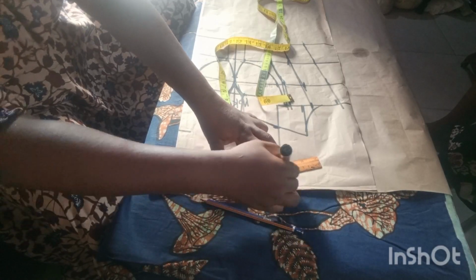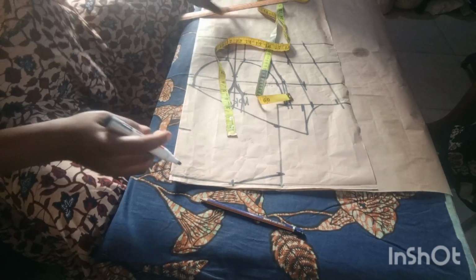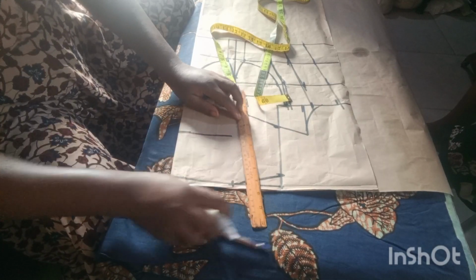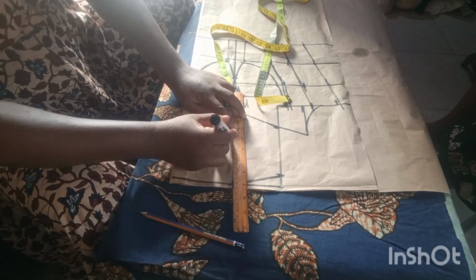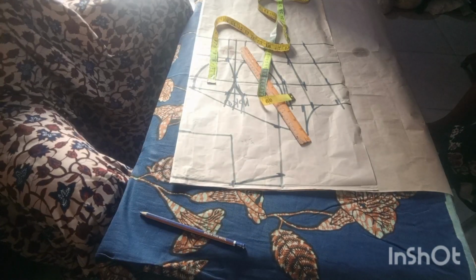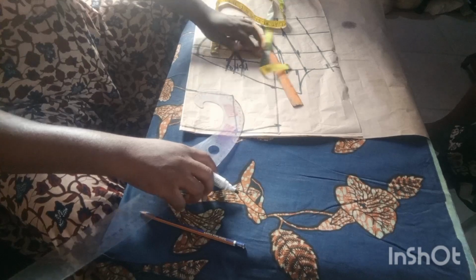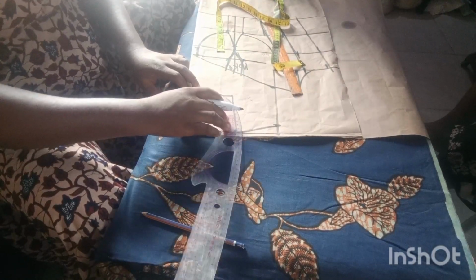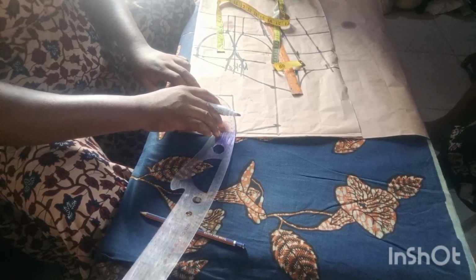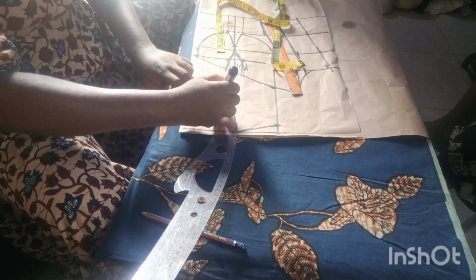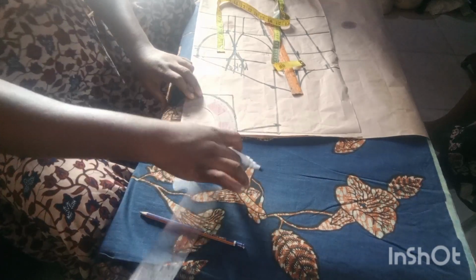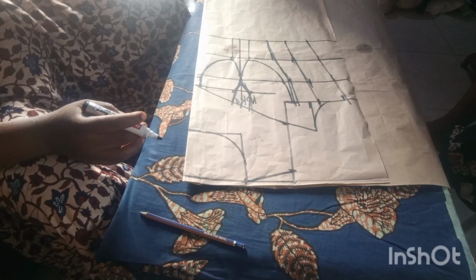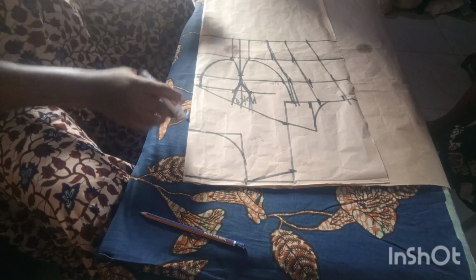Then I'm going to connect the neckline together and give it a nice curve. Now I'm going to take my curve ruler and curve my neckline. So this is my neckline. I give my neckline a nice curve, and then I'm done with this, and it's going to be cut out.